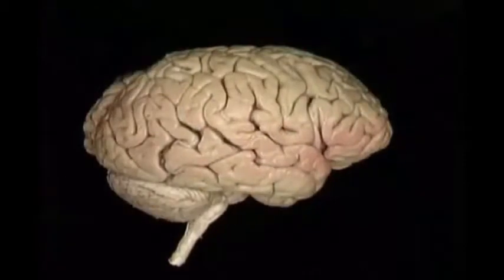In this section, we'll first take a brief look at the shape of the brain and its main parts. Then we'll look at the cavity that contains it and the layers of tissue that surround it. Then we'll return to the brain itself and look at it in more detail. Here's the brain.